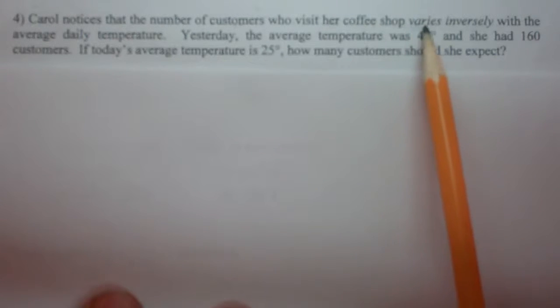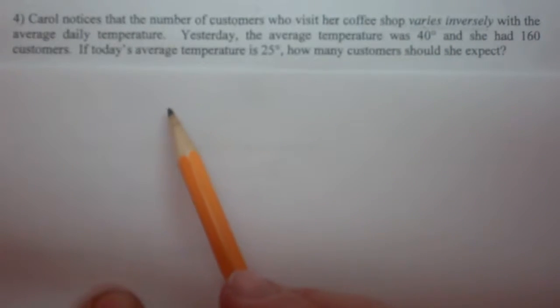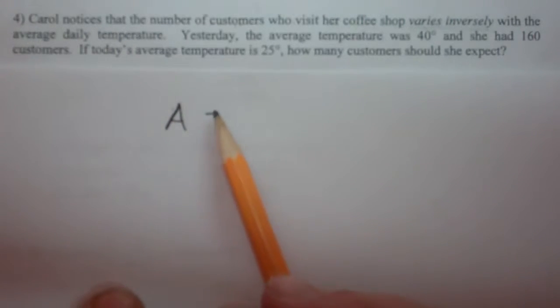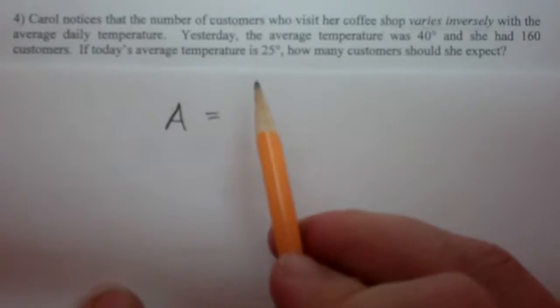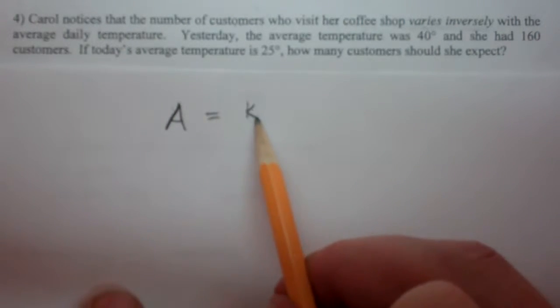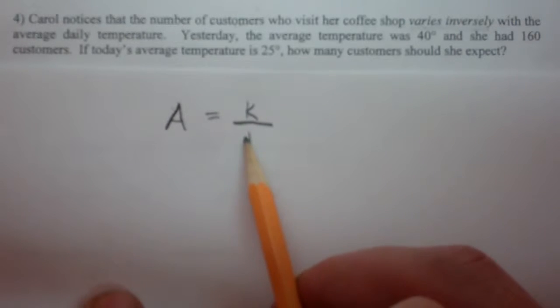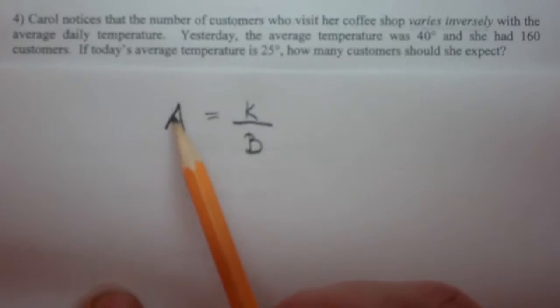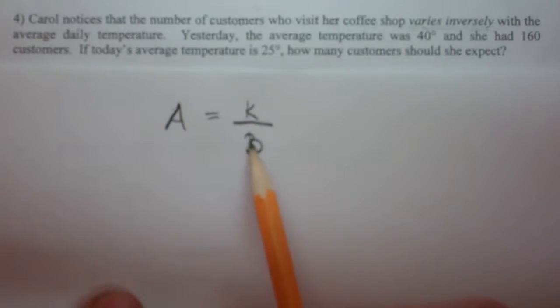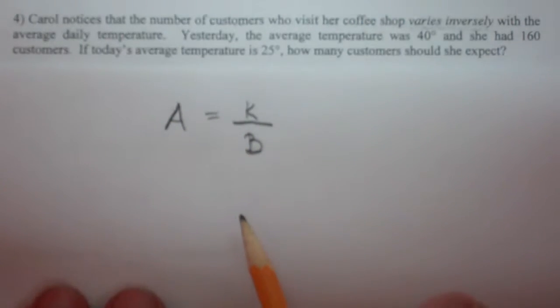Since it tells us that it varies inversely, we know the relationship looks like this. Some quantity A is equal to a constant of proportionality divided by some quantity B. You really can't go wrong deciding which quantity to put where, as long as you're consistent with this.